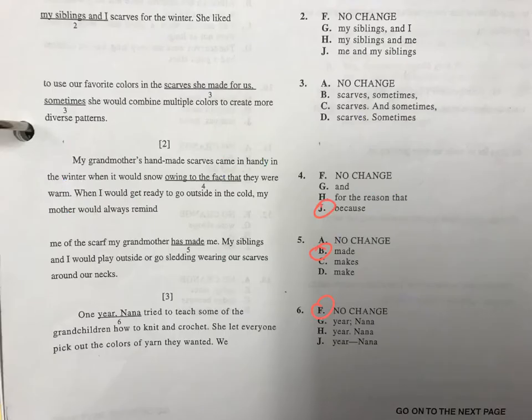Let's see if I have number 4 on the next slide. Yeah. Number 4. Okay, I'm looking for transitions here. This "and," in my mind, means more "for the reason that." Why am I crossing that one out? Too much. And then "because" is a what? Cause and effect. Okay. So now I'm going to look at what's underlined, "owing to the fact that."